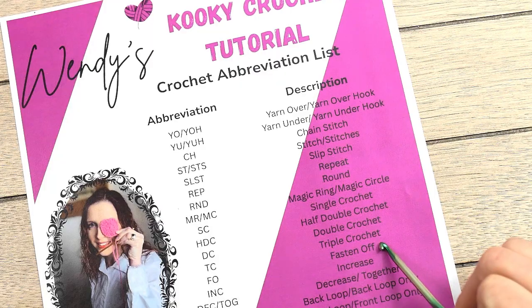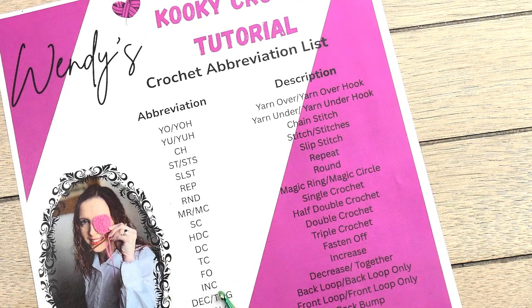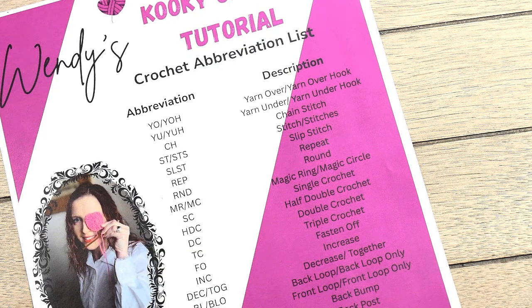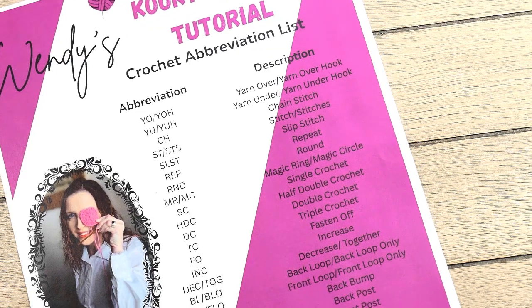FO means fasten off. INC means increase. DEC means decrease, or TOG means together, so you're working 2 stitches into one when you do those. BL means back loop, or BLO means back loop only, and I have videos on pretty much all of these. I don't have super slowed down videos on every single one of them, but if you want me to make some of the super slowed down videos on these specialty things, I can. Let me know in the comments.